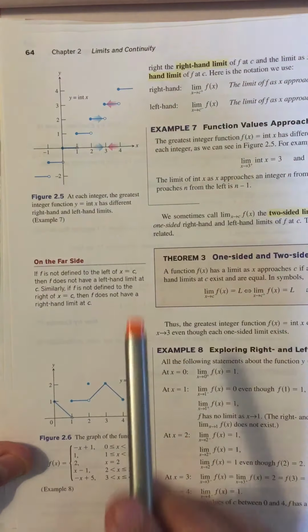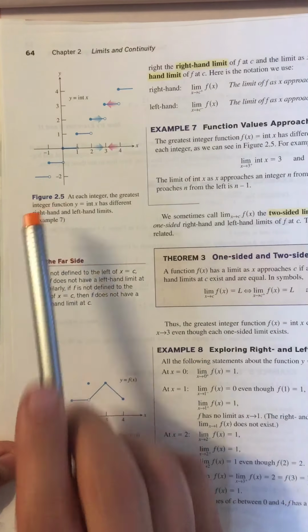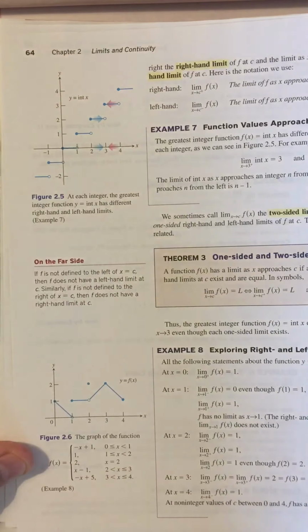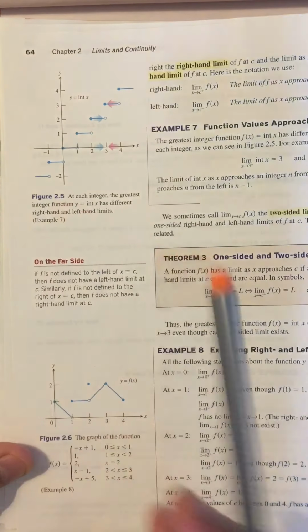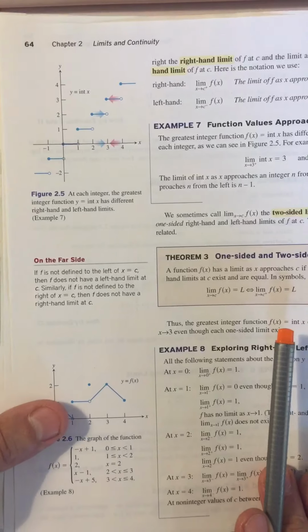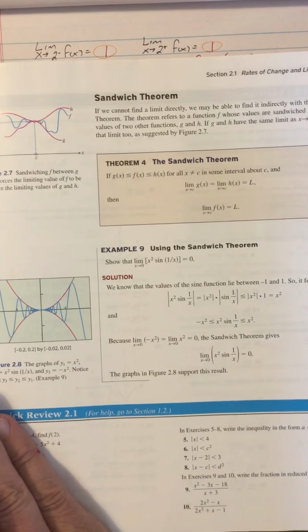We're going to talk about it a lot. This function is going to come up a lot: the integer function, or the greatest integer function, or the step function. The graph is here on page 64 if you want to look that over. All right, so that's going to come up in the homework. It's going to come up on test questions. So we want to know about that function. Greatest integer function.